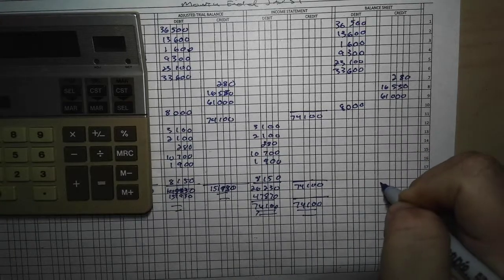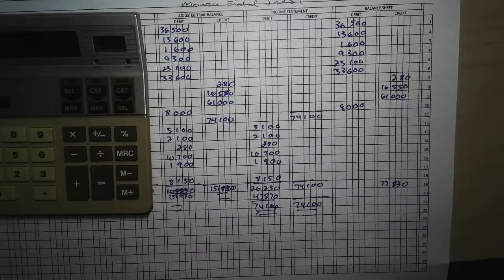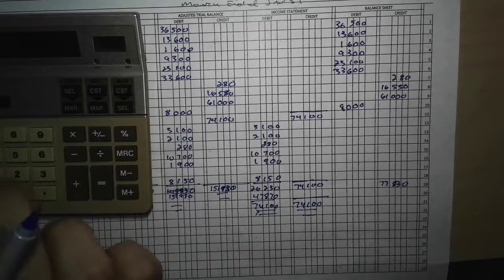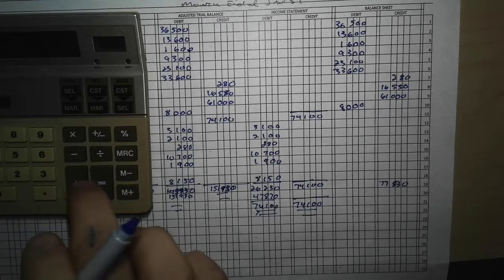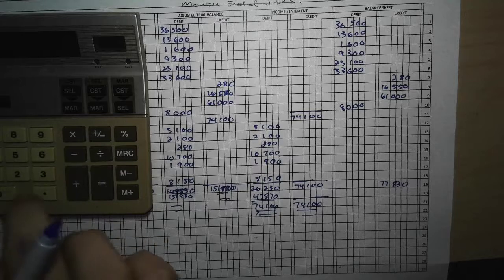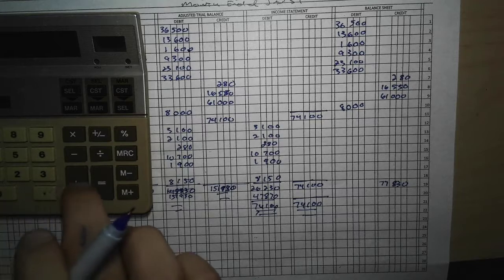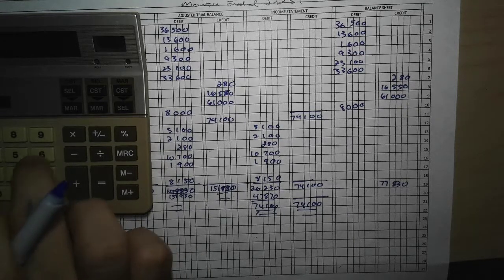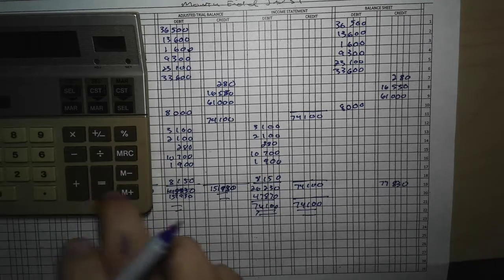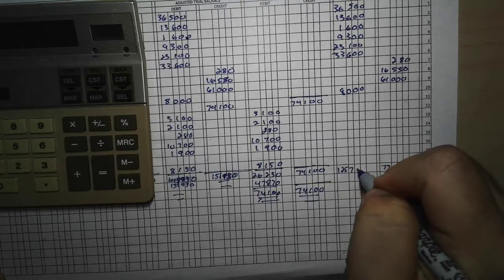So I got 77,830 here. All right, now my debit side. It's going to bring me to 125,700.